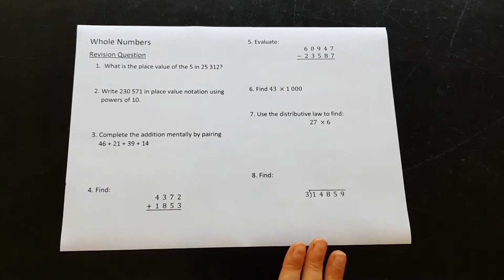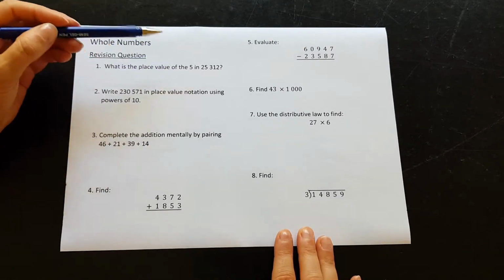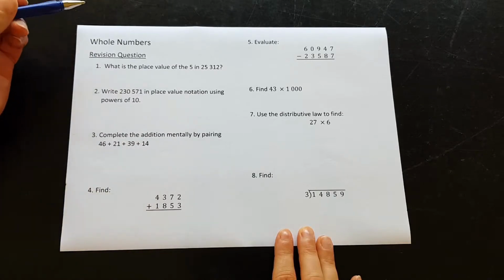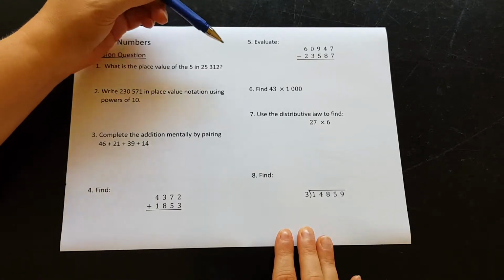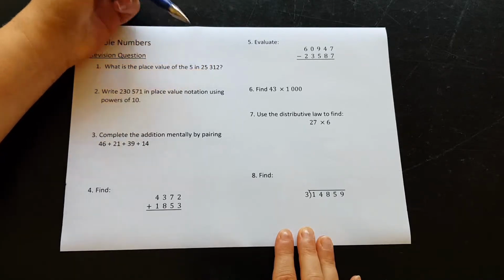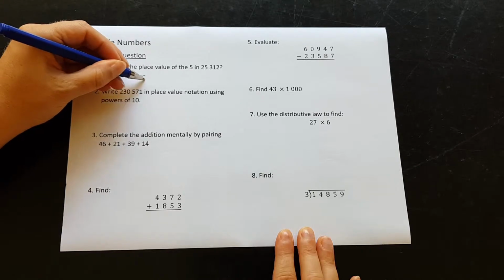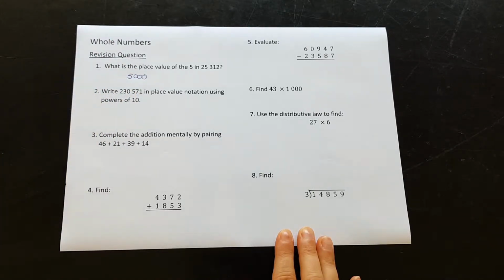Okay, let's go through question 1. What is the place value of the 5 in 25,312? Well, the 5 is in the 1, 10, 100, thousands. So it is 5,000 is its place value.